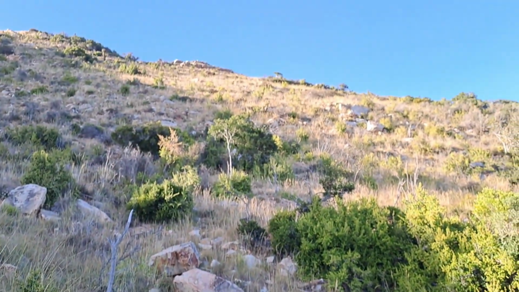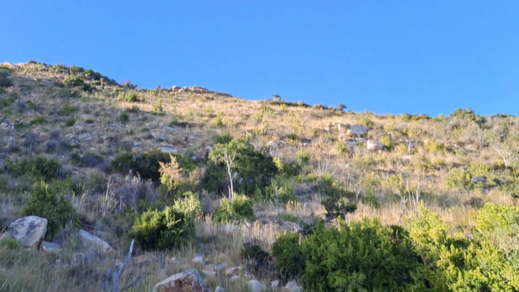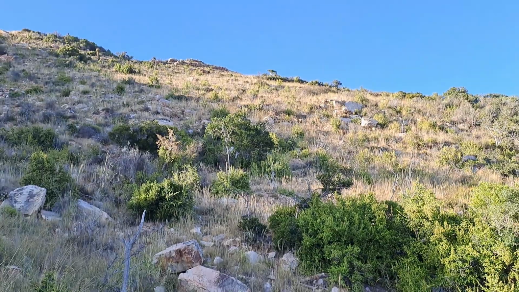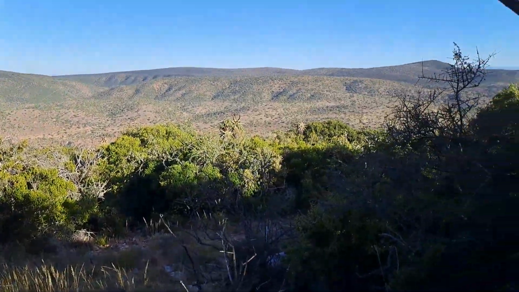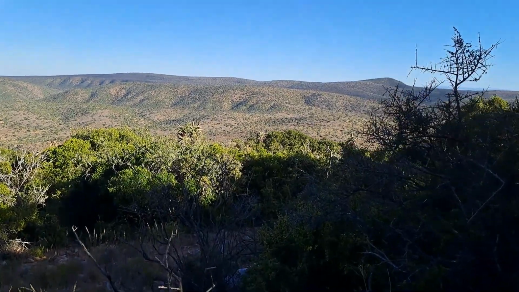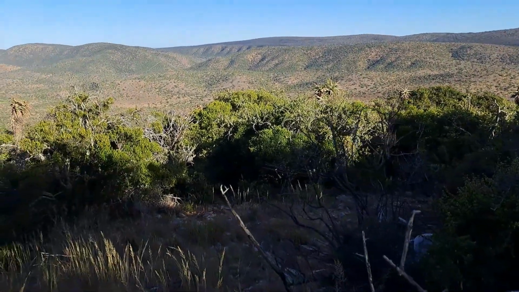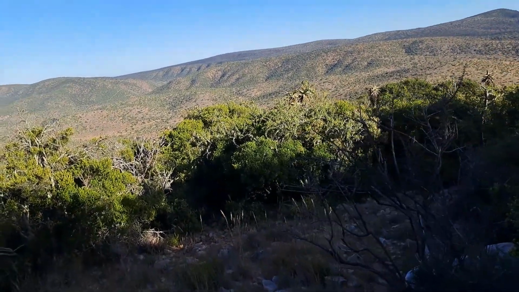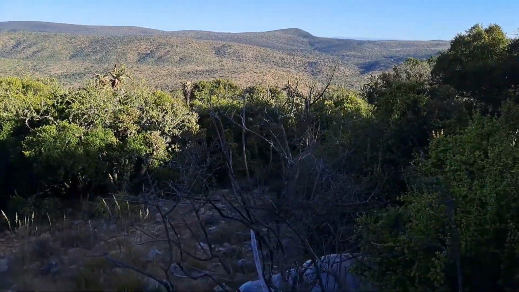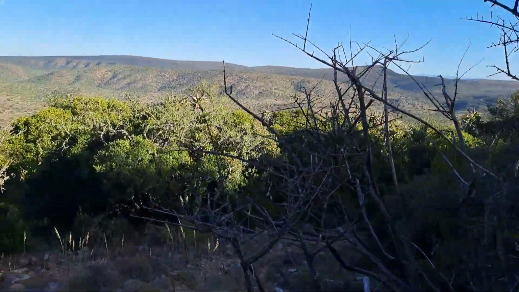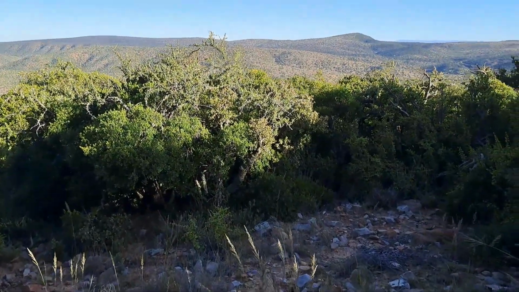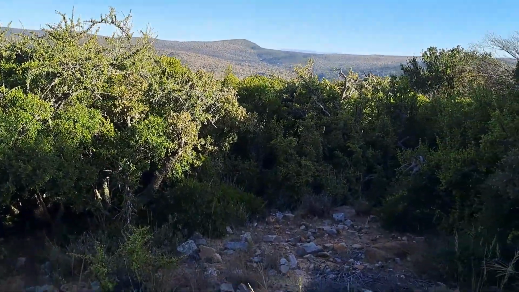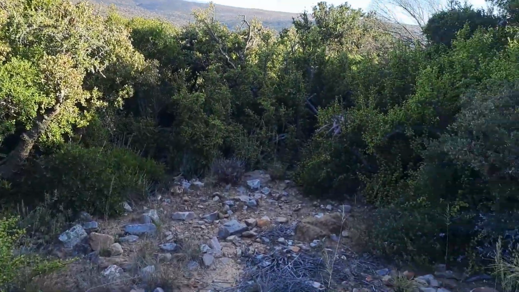And we can just take another look up the slope. We just walk down. And the tilt head Aloe speciosa emerging from the thicket, indicating that we're almost down and we're slowly moving into the Witteberg shales. Just need to find a nice animal path.